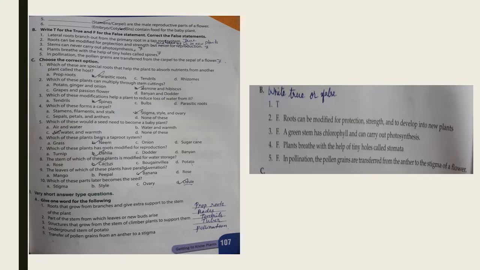Next, third one. Which of these modifications helps a plant to reduce loss of water from it? Here four options are given. First one is tendrils, second one is spines, third is bulbs, fourth one is parasitic roots. Here B is the answer, spines. Spine modification helps the plant to reduce loss of water from it.